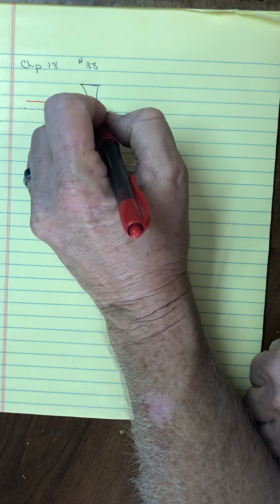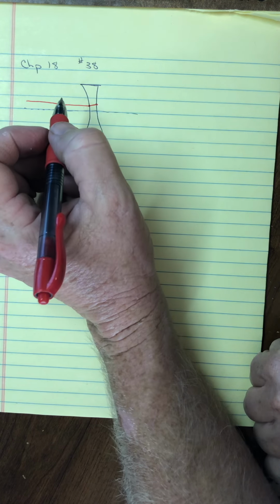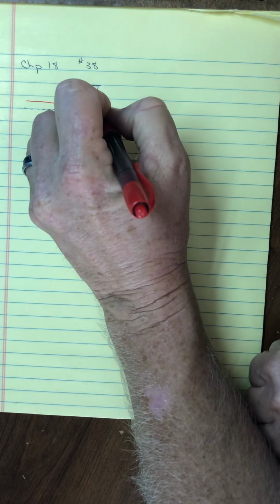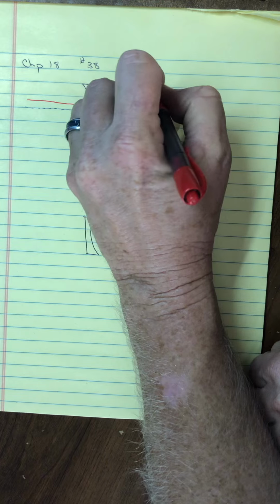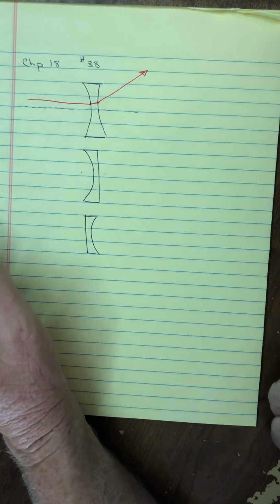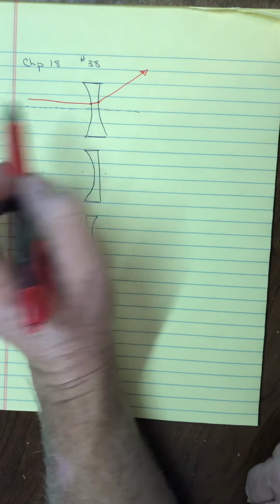And then, because it's curved the other way, it would do it again. This time it would curve away from the normal, and so that would then be even more of a bend outward. So it actually bends twice.